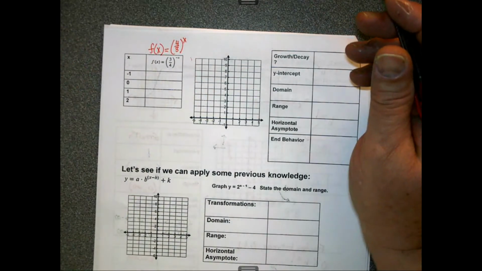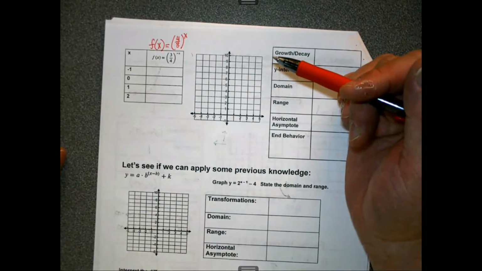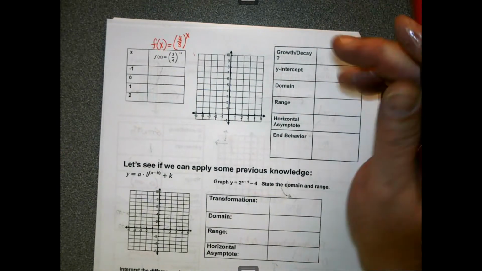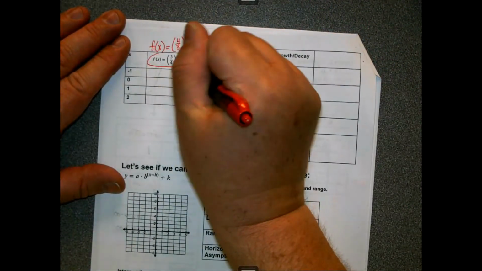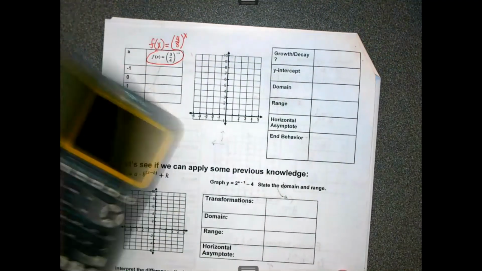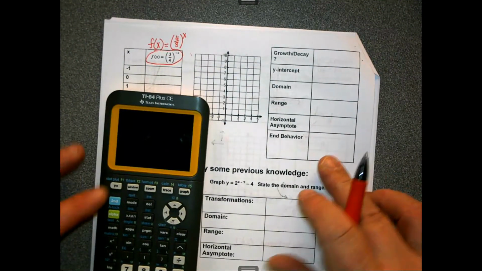You have to flip it. It's greater than 1, so it's growth. So be very careful on those SAT questions. All right, so we're going to go ahead and put this one in there. We're going to put the negative exponent just to show you that it's going to come out growth.